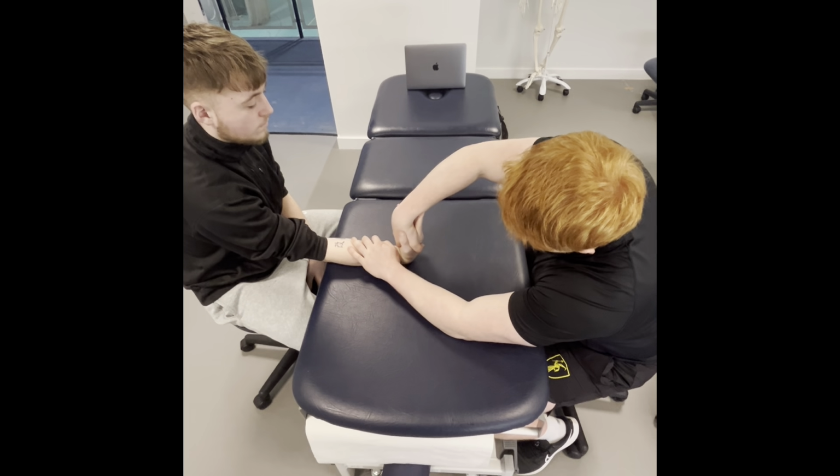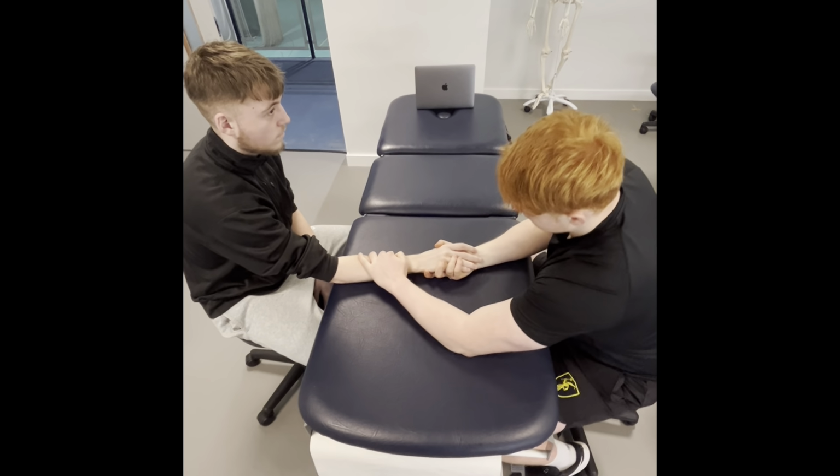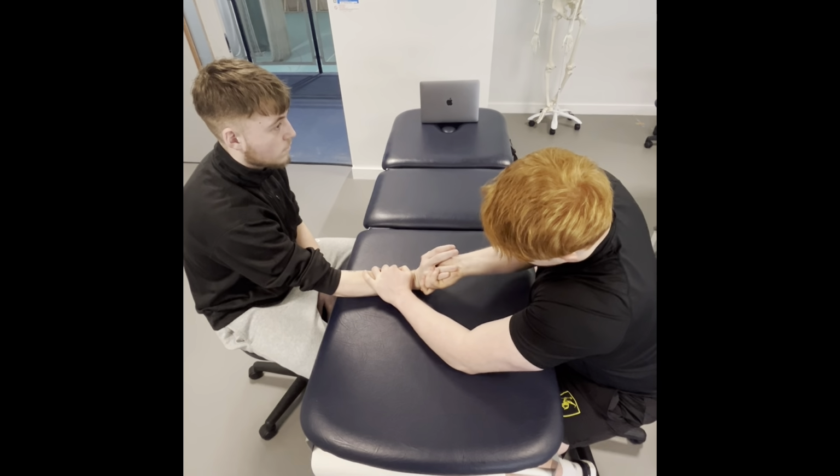When performing passive movements, I will be feeling for the end feel of each joint in order to see if it feels normal and also assess the client's reaction to identify if there's any pain or discomfort. I begin by assessing wrist flexion, followed by wrist extension, then ulnar deviation, followed by radial deviation.